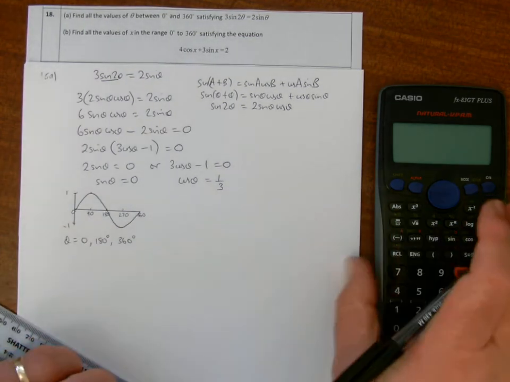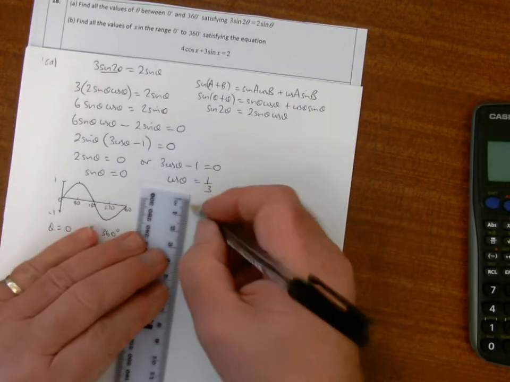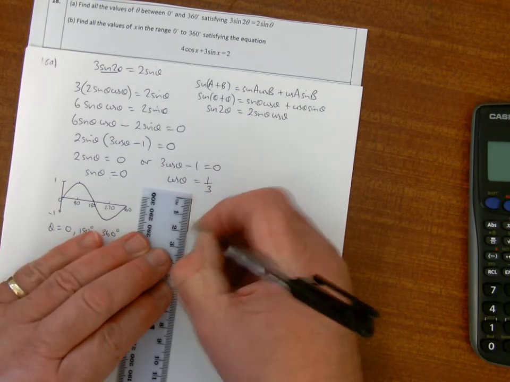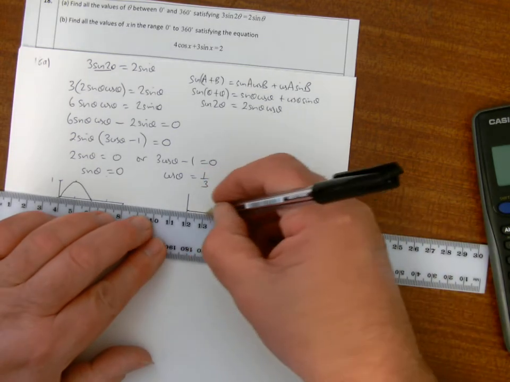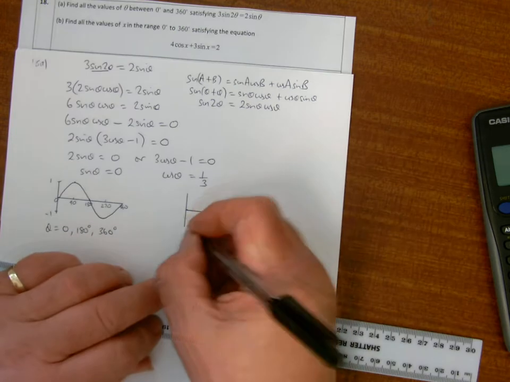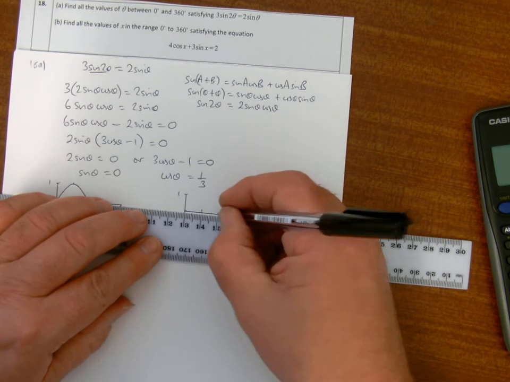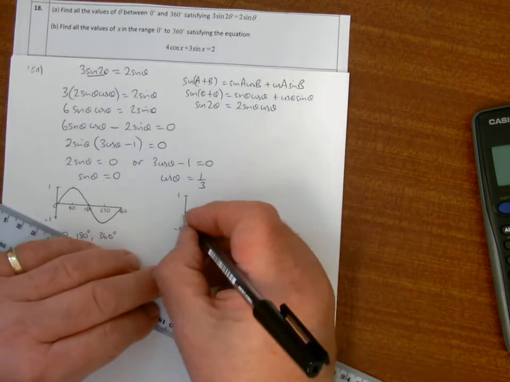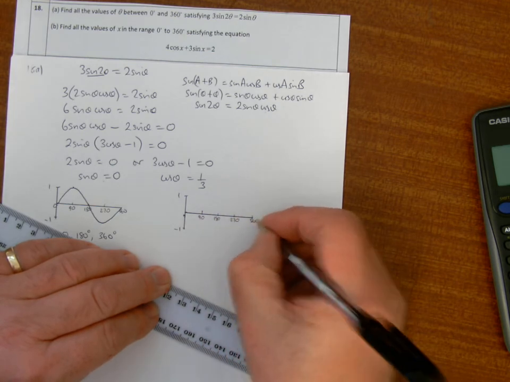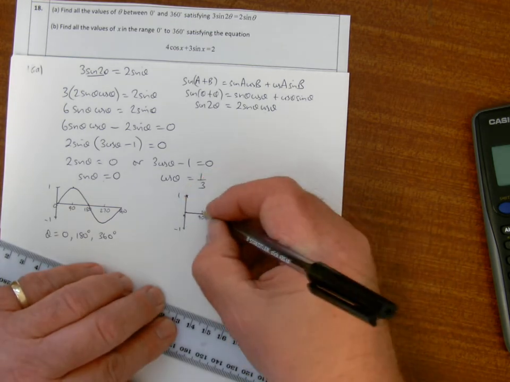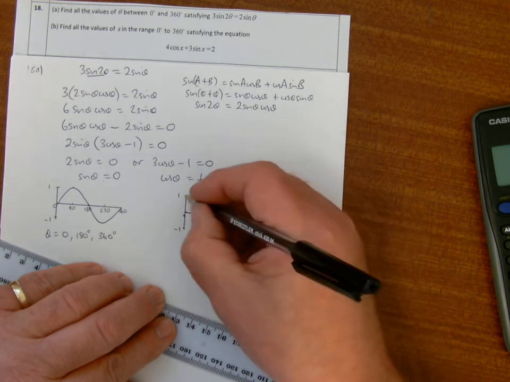And then if cos theta is 1/3, again drawing the cos graph. Cos theta is there, there, there, and there.